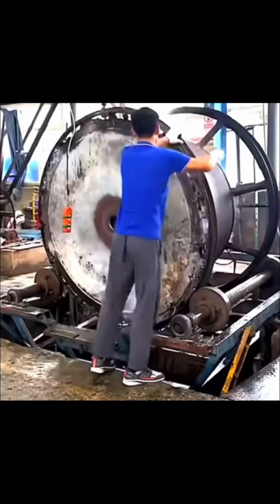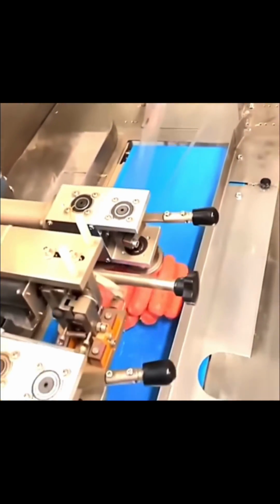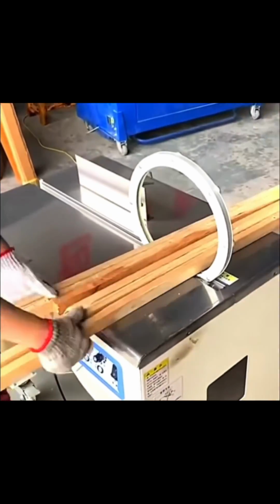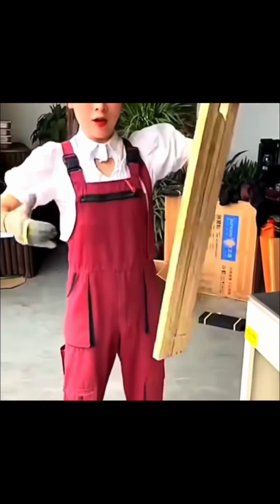Metal is shaped to form rooftops. Logs are shaved down in seconds before being rolled up by a worker.